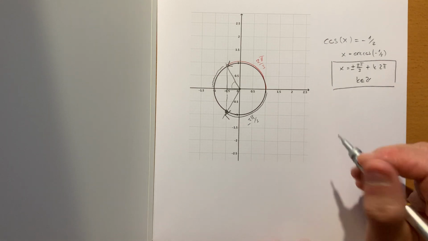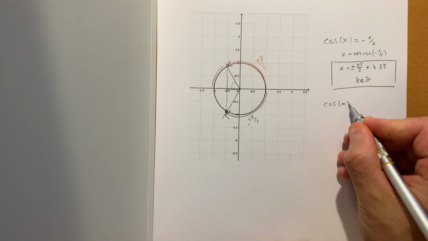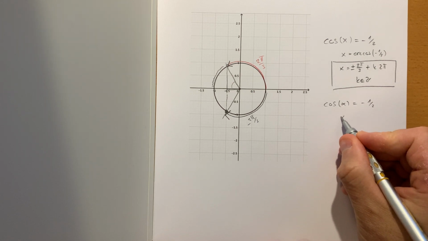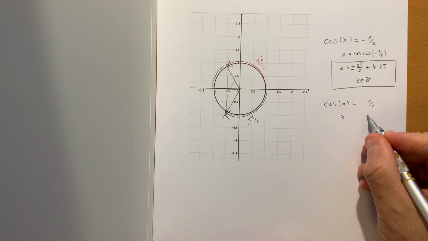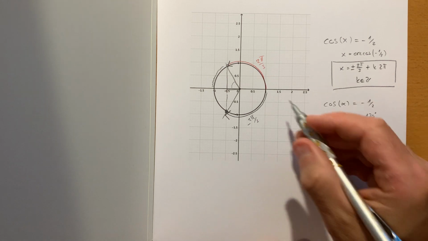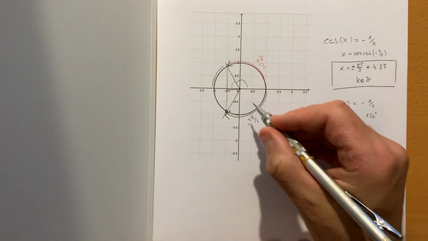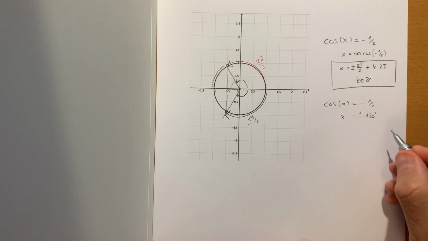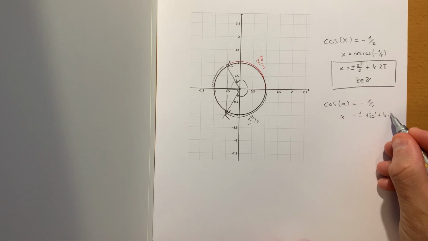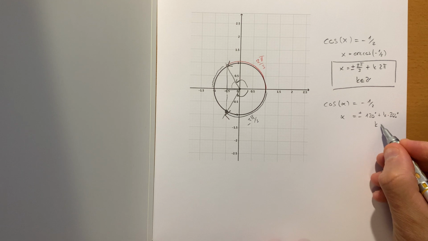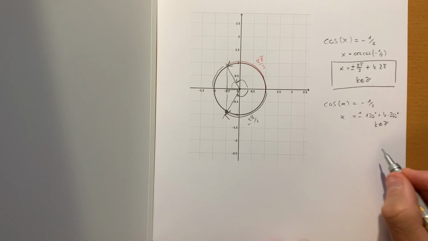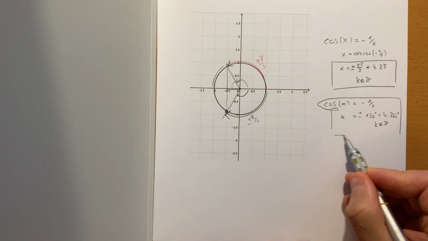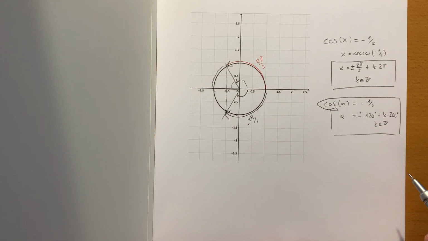If we had done this in degrees, cosine alpha is minus 1/2, then we would have had alpha is 120 degrees. This would be 120 degrees, and this would be minus 120 degrees. So plus minus 120 degrees plus k times 360 degrees, with only full turns. That's why k must be an element of Z. Here we go. This would have been your solution in degrees.